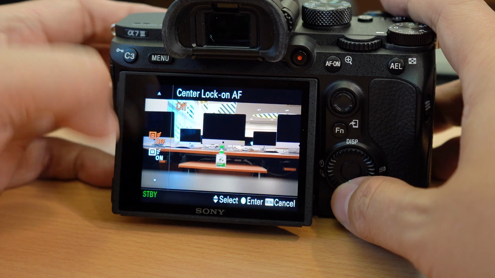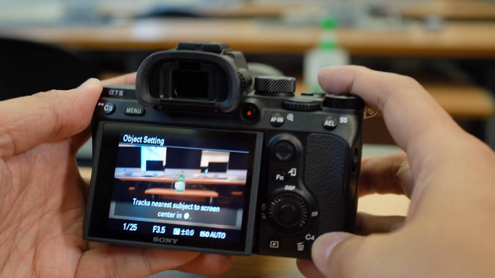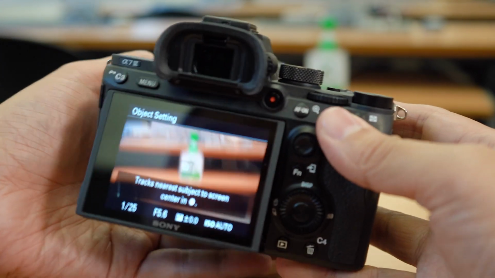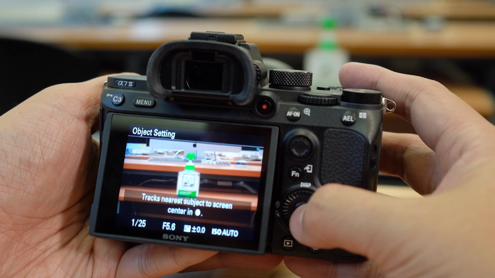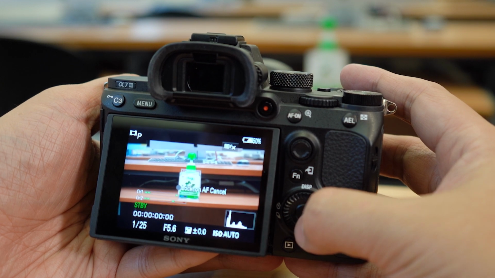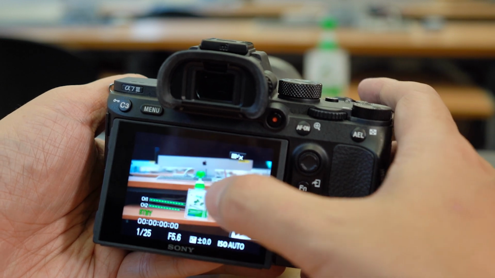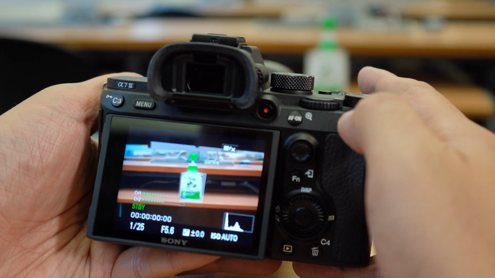So we're going to turn it on. Then I'm going to select the object. I'm going to zoom it in so that you can see this more clearly. I'm going to place the sanitizer bottle in the middle. Then I'm going to click on the set button to select the bottle. So now you can see there's a double box. So now our object is being tracked.